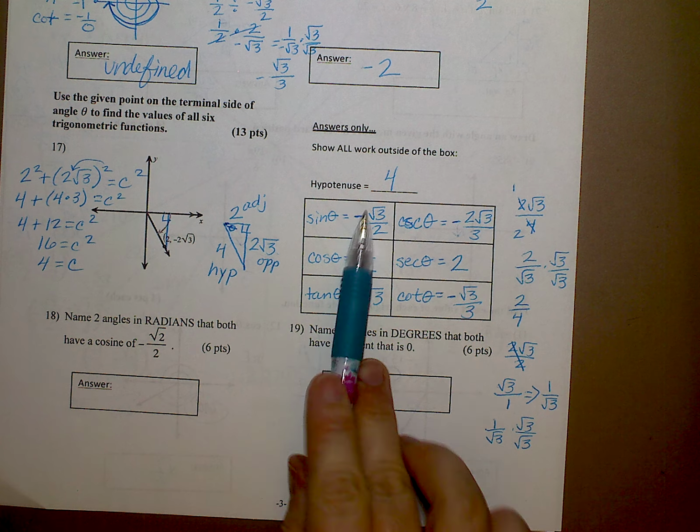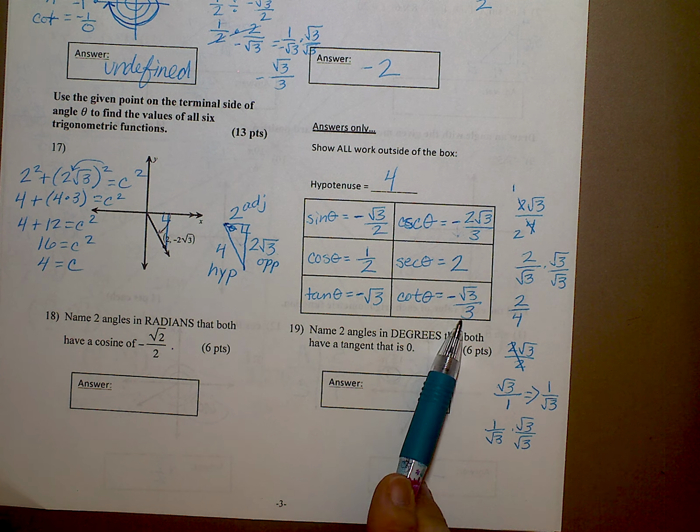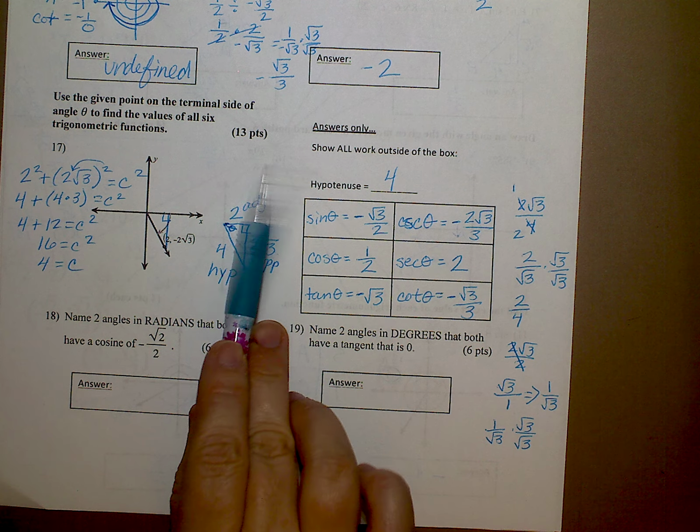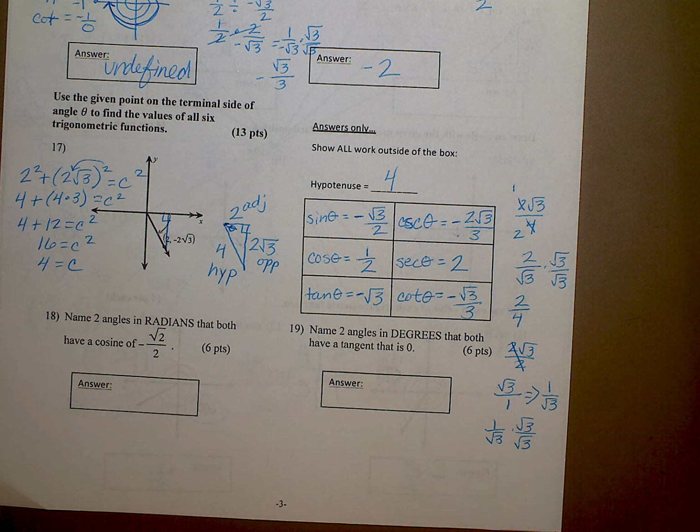Those were worth 2 points each blank, for a total of 12 for the chart and another point for your hypotenuse. That's where the 13 points comes from.